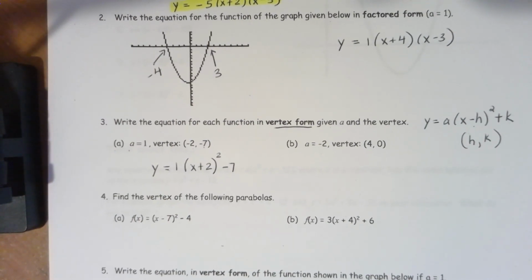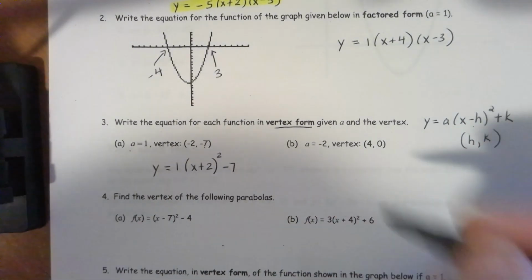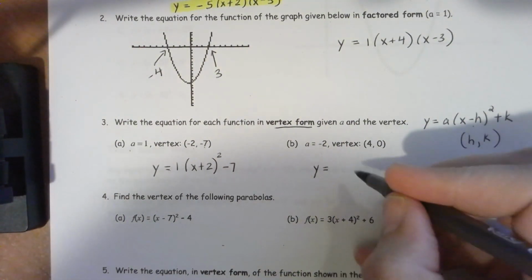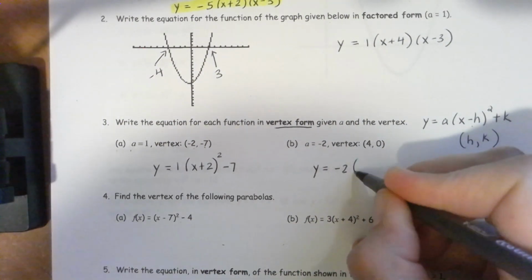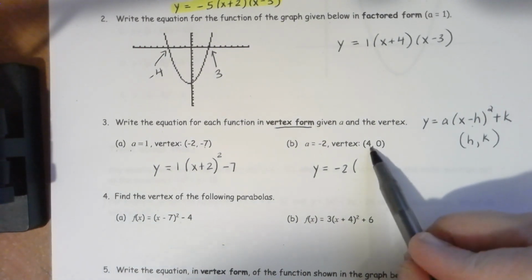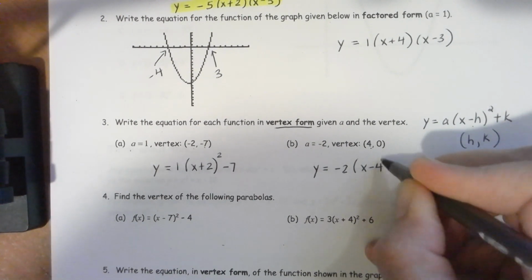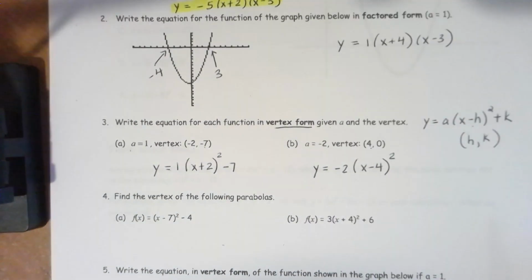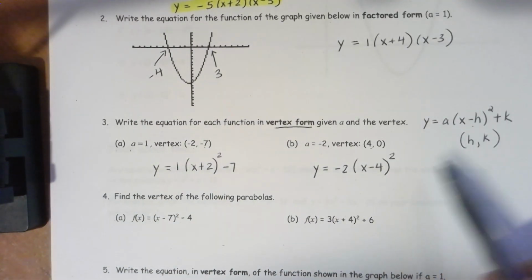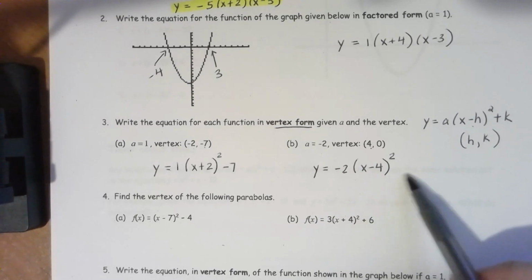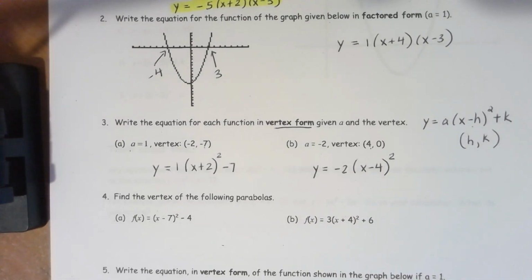Okay, and we're back. Let's take a look. We have y equals, the a value is -2, parentheses. We're going to take the opposite of that value, so x minus 4, the quantity squared, and we're going to write the y value here. But if I write plus 0, that's the same thing as not writing a number at all, so this is written in the simplest form.